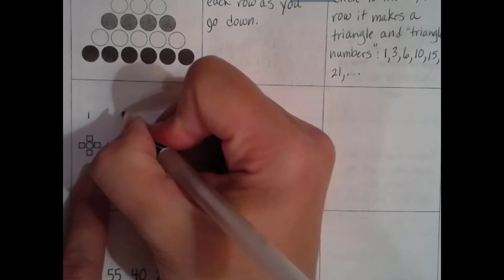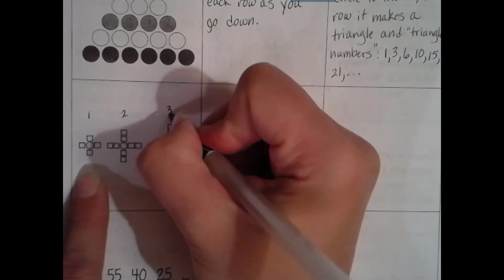Mathematicians, we look for patterns, we come up with rules so that we can make predictions, and we can use those patterns in different ways. All right, so here is our first one, first term, second term, third term. Well, from here to here, it looks like one square was added to each side. And then from here to here, it looks like one square was added to each side.